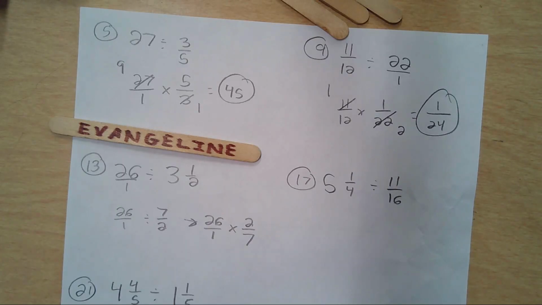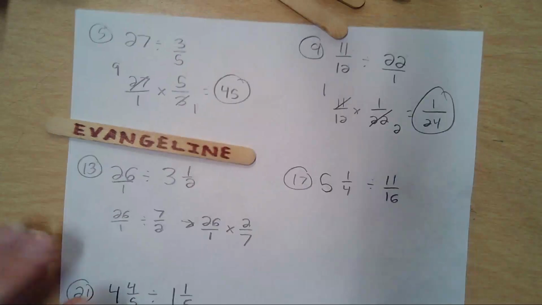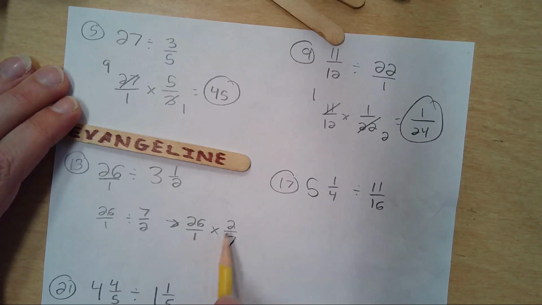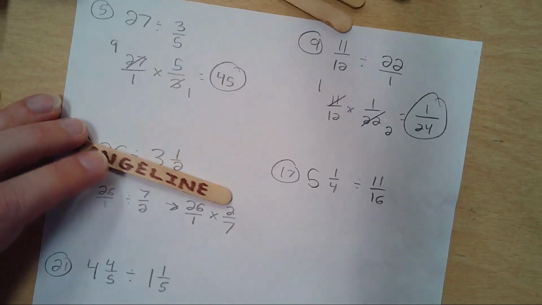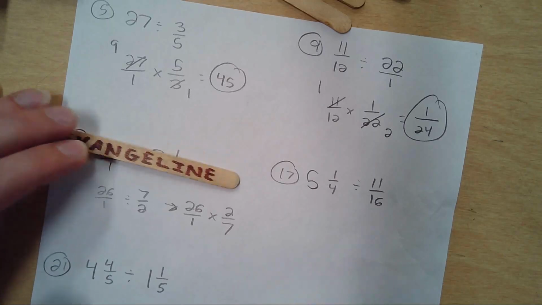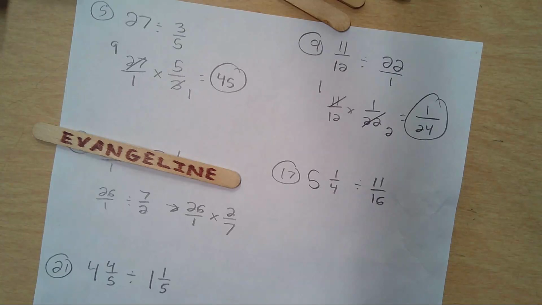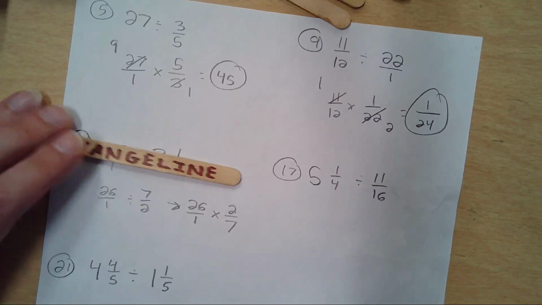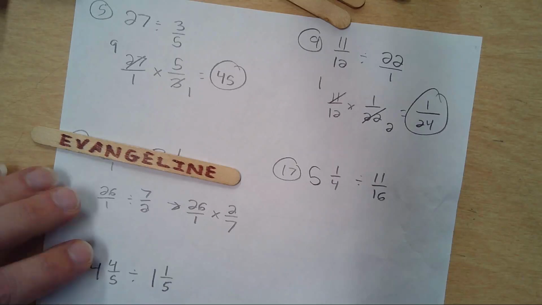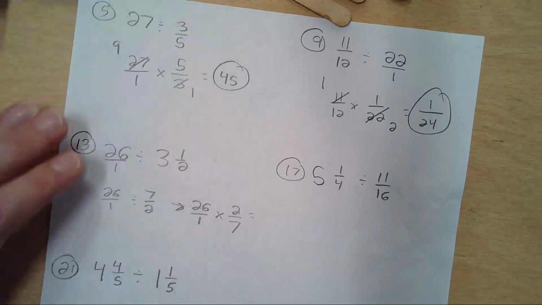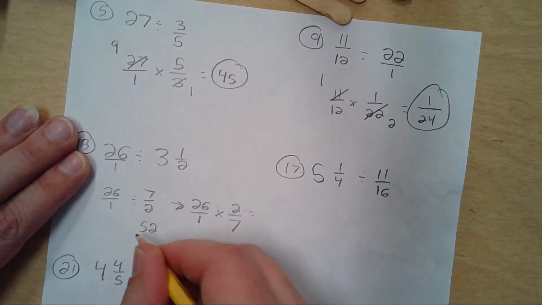Okay, one more time. Then I turned the 2 into a 1, and the 26 into a 13. That's not a cross simplify I can make there, because there's no cross here. So basically, this is as simple as this is going to get. Okay, so I'm ready to multiply the numerators and then the denominators. I get 52 over 7. Yep.